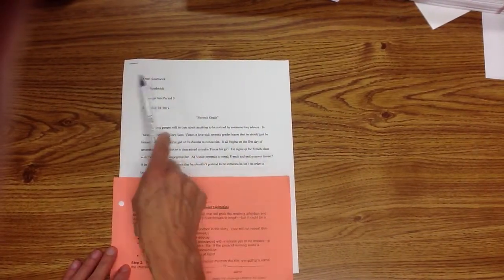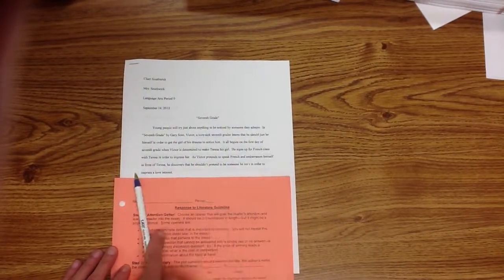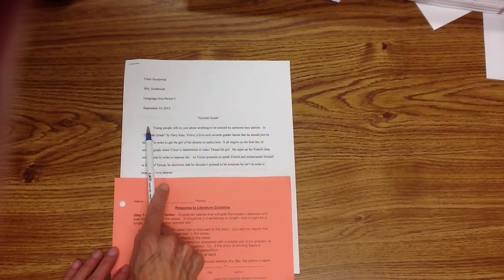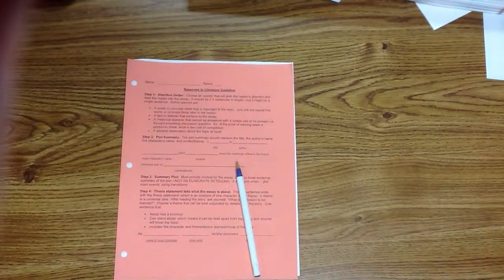Lastly, MLA heading. Just a reminder, the heading goes on the left. It's all double spacing. The title is centered. You have a nice little indentation to start your paragraph. And it's 12-point font, Times New Roman or Arial. All right, you're on your own now.